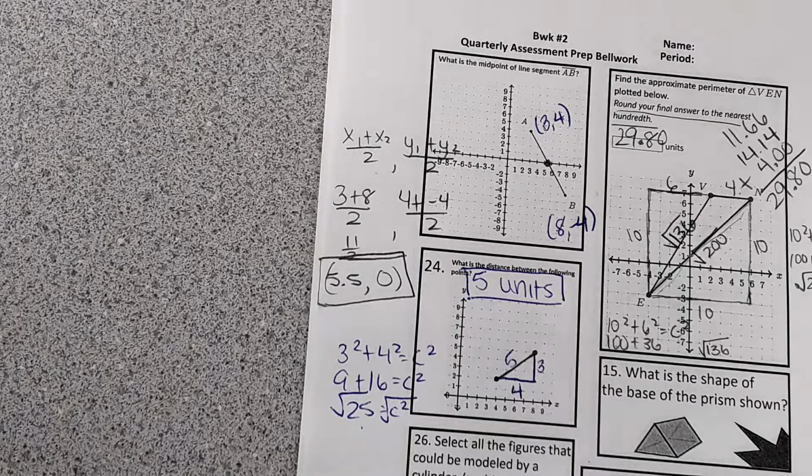Okay, one more. Which one do you want me to go over? None? You good? I have a question. Lily? For number 15, are we following your model or the one?